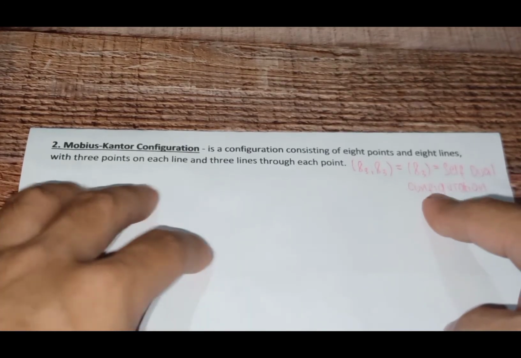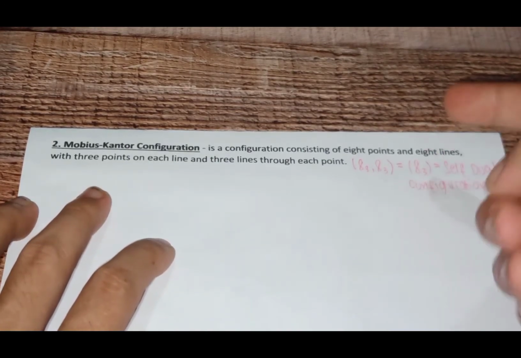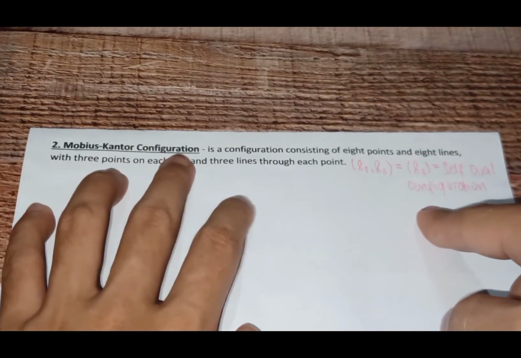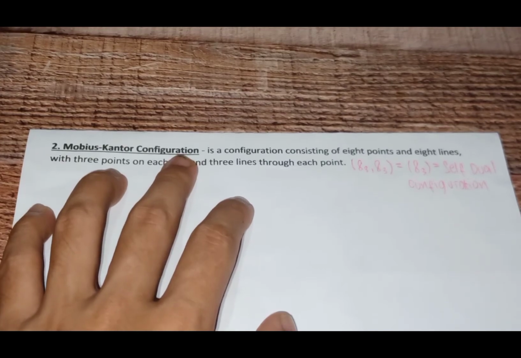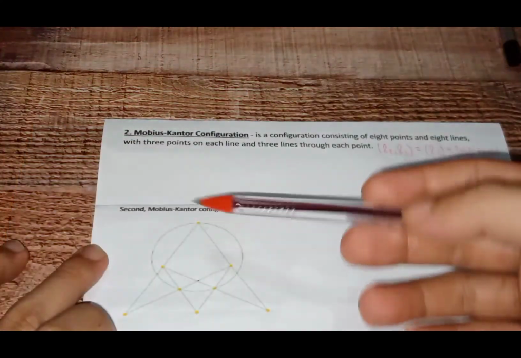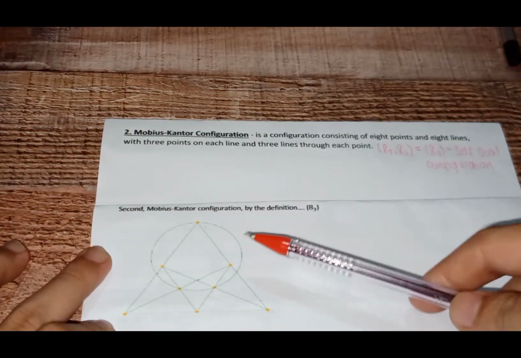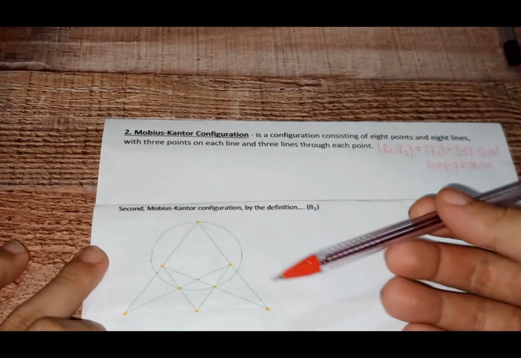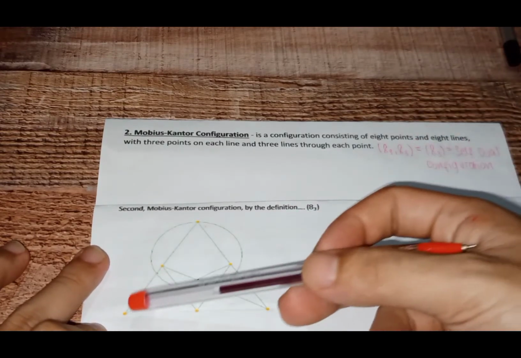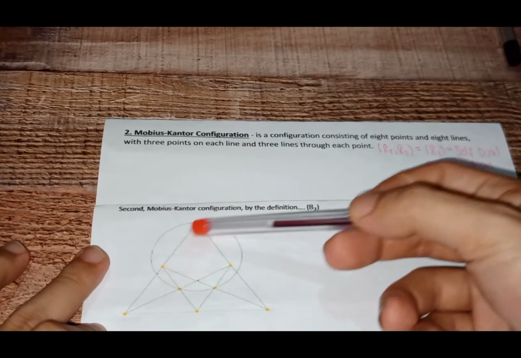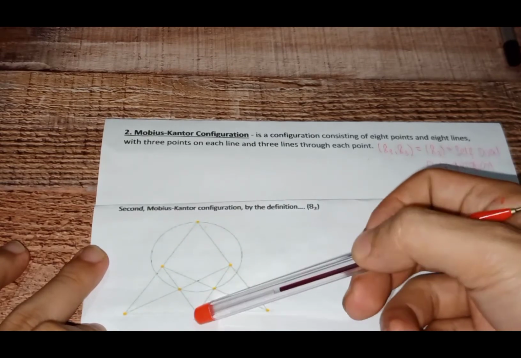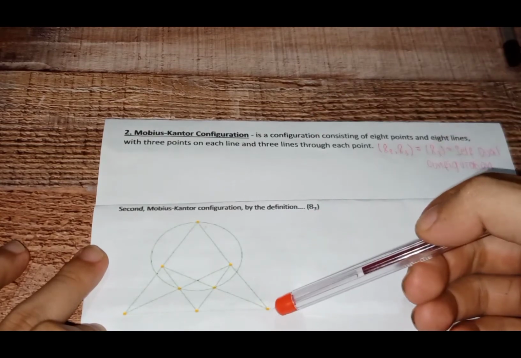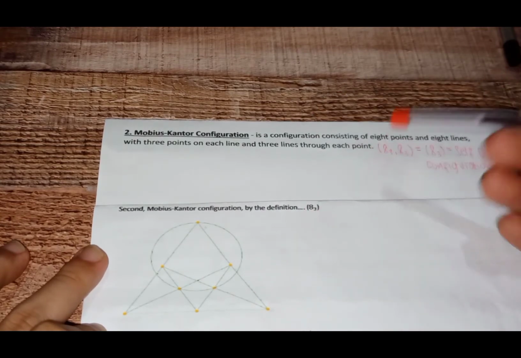Then after that, I will illustrate the Mobius-Kantor configuration. And this is the illustration. As you can see, there are 8 points, 1, 2, 3, 4, 5, 6, 7, where each point consists of 3 lines.